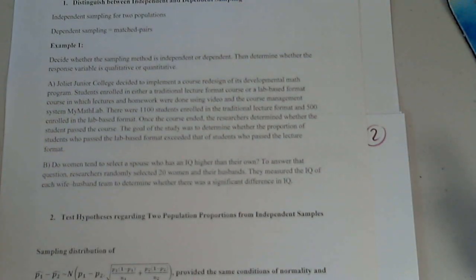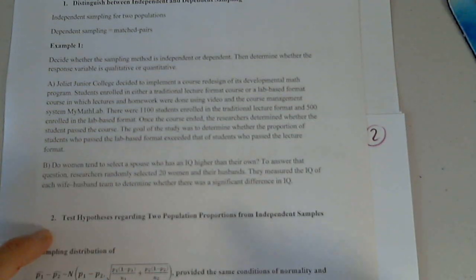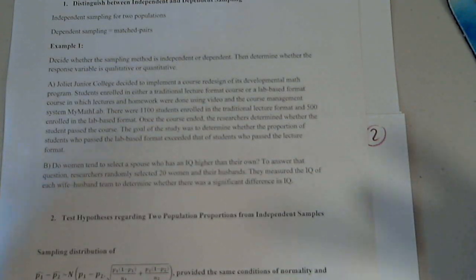Test of hypothesis regarding two population proportions and why we would do that. What is the issue here? Which is extremely important because it's applied all the time in clinical trials, even now for the vaccine that they are trying to develop for us.